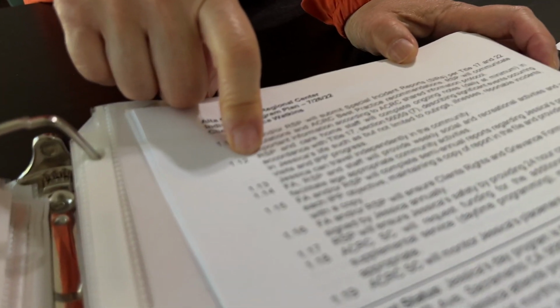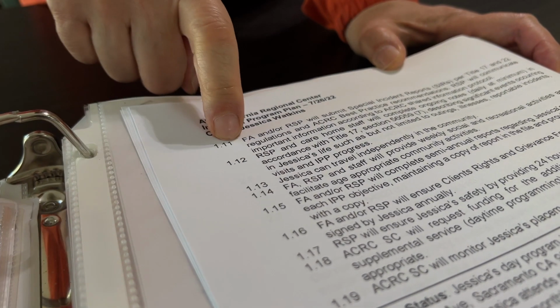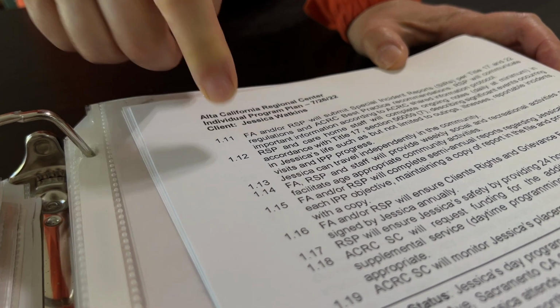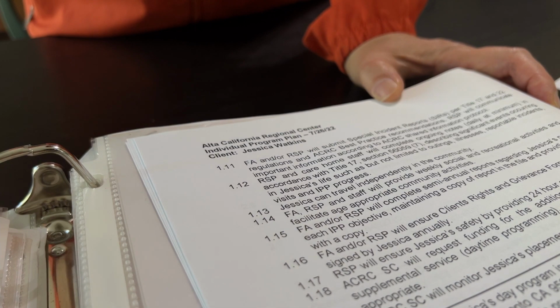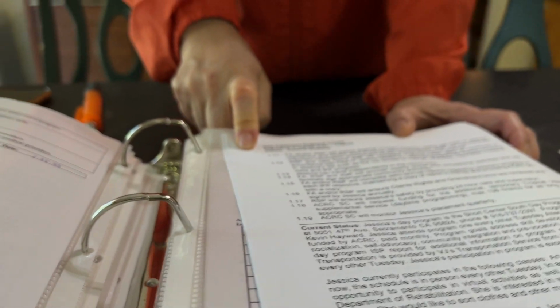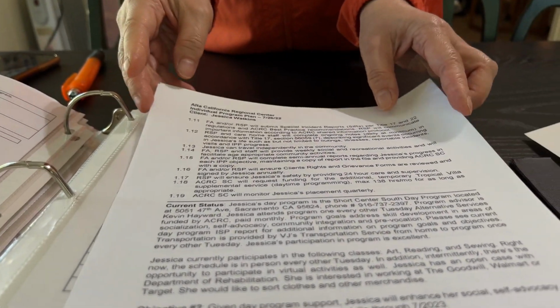RSP stands for Residential Service Provider. That's all of us. And even if it says FA, which is Facility Administrator, that goes for all of us still in this house to perform all these duties that are expected of us. Okay, so go ahead and read this as part of your training.